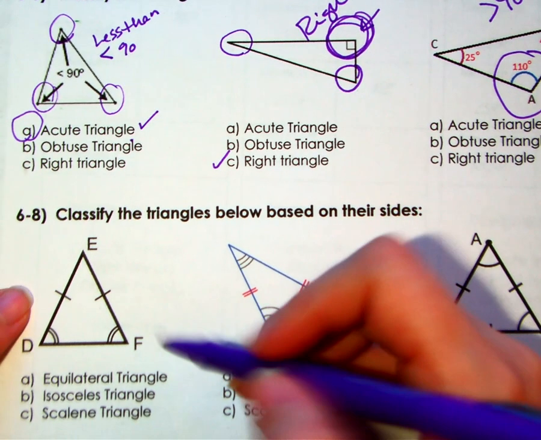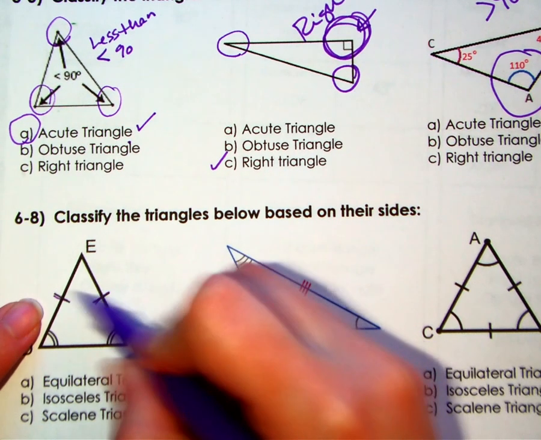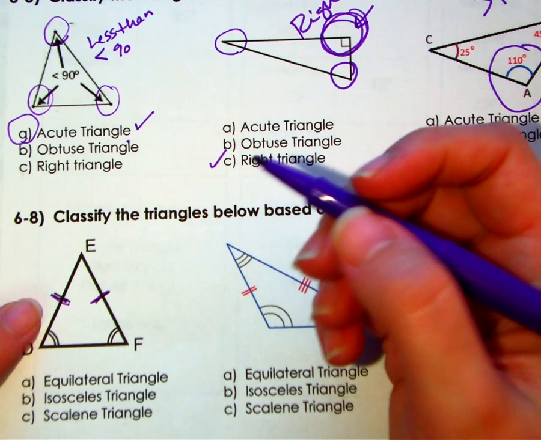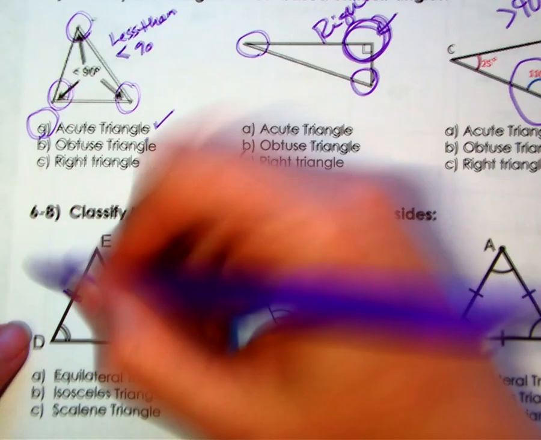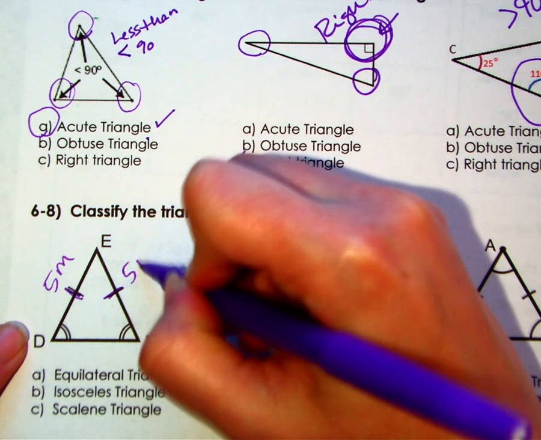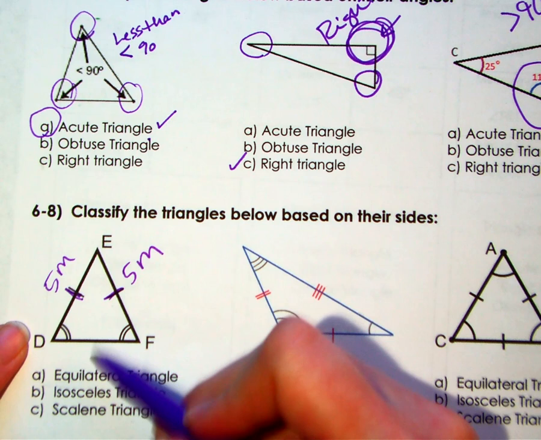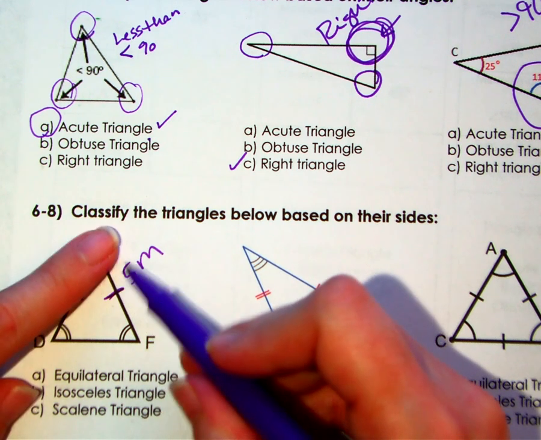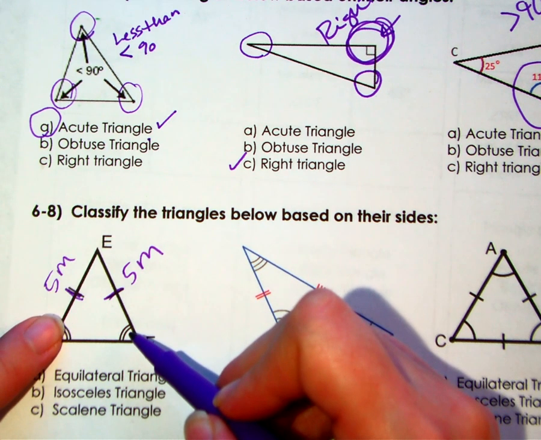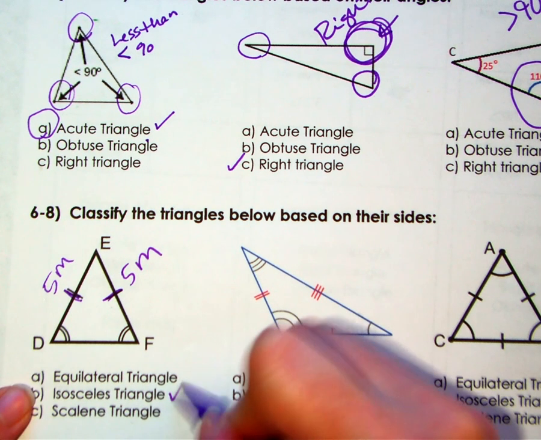The last little section on the bottom is classifying them by their sides. So this first one, it has those 2 little hash marks. Those 2 little marks mean that these 2 are the same length. So let's say that this is 5 meters, this would be 5 meters, but this one's different because it doesn't have that mark on the bottom. So since there's 2 sides that are the same and 2 angles that are the same, it's an isosceles triangle.